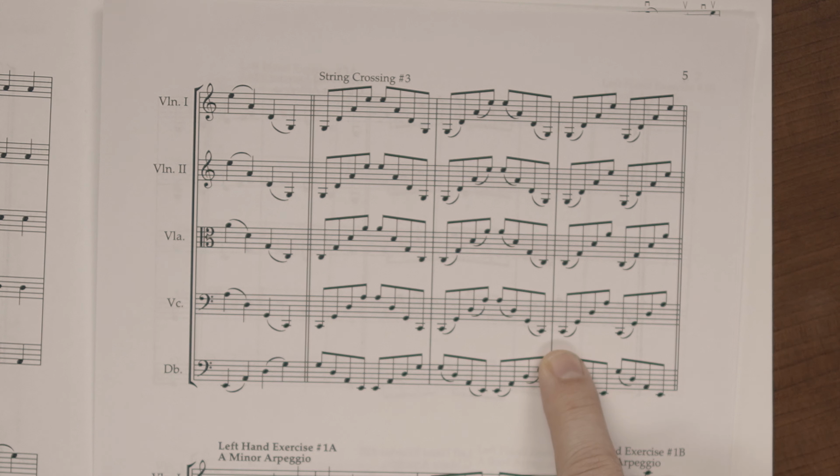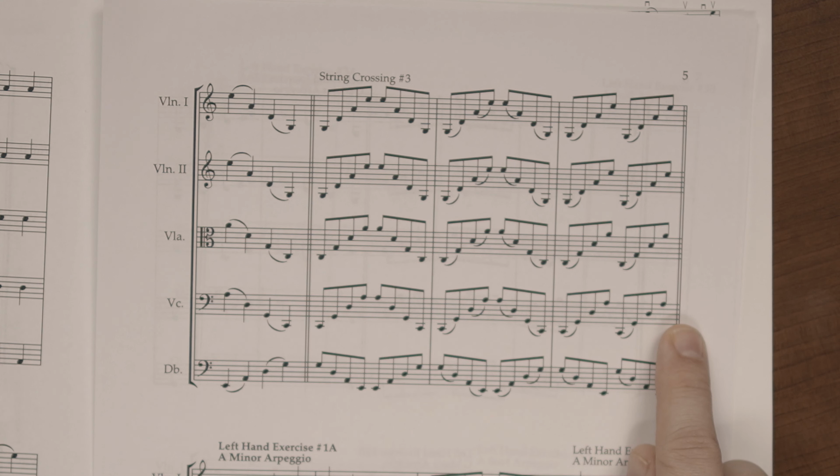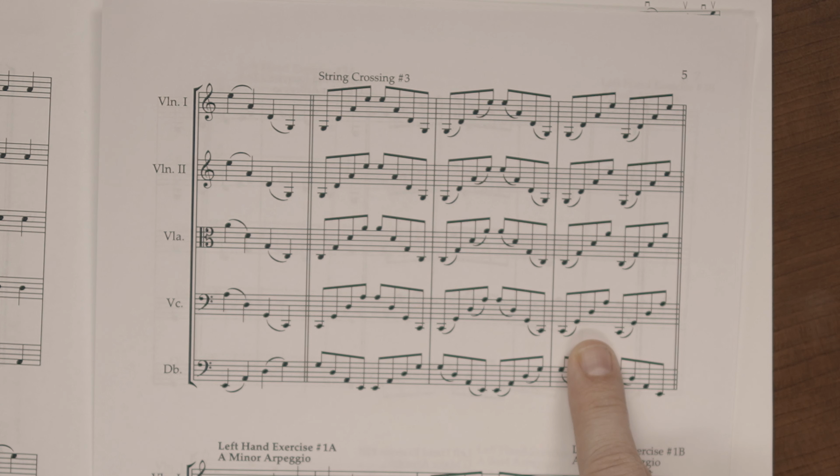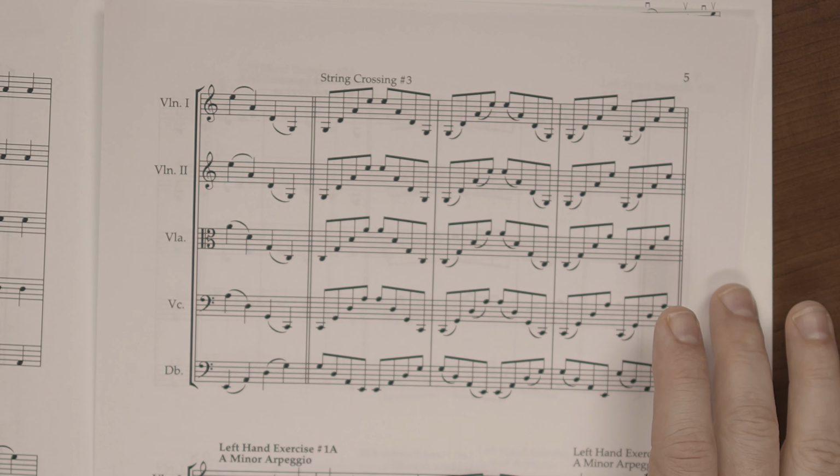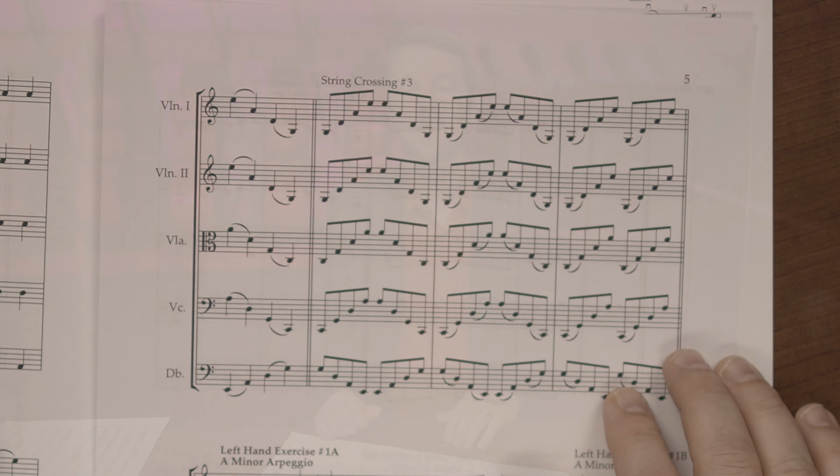So this pattern right here is even more challenging than what we've got in Midnight Rain because we cross 3 strings, and if they can play this accurately, they're going to have the technique for sure to handle the string crossings, and all we've got to do is add the left hand. And that's going to be the focus of my next video.